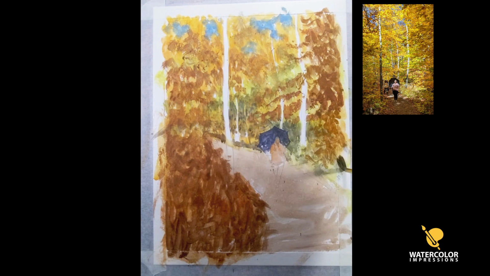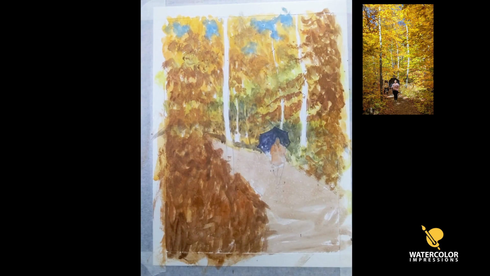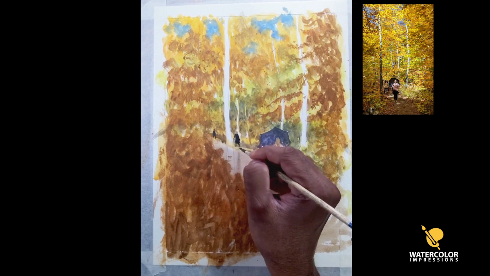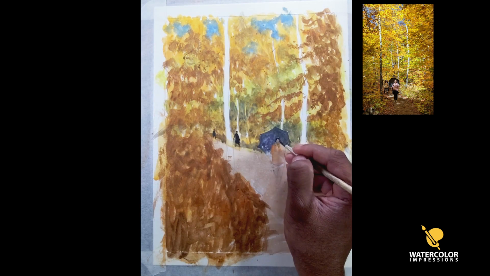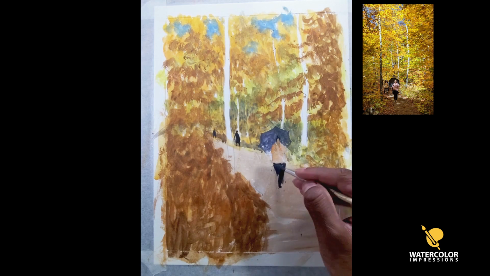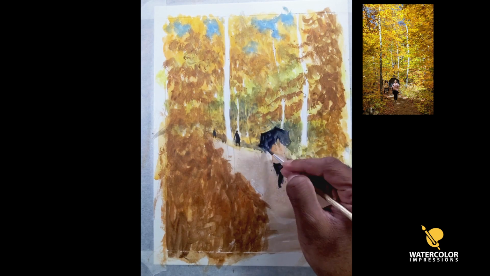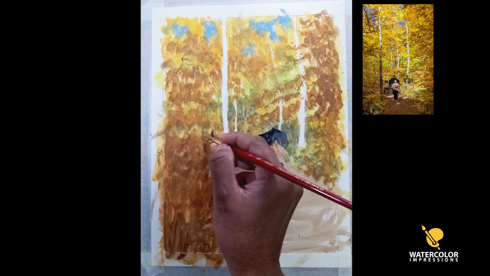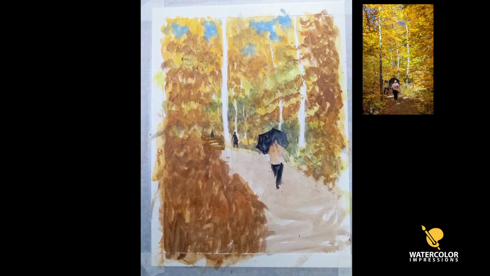And you can see in the reference there's a lot of things happening, there's a lot of noise, and we have to simplify in such a way that we can paint it. A lot of beginners, and sometimes even when I pick a subject, there is a lot of noise in it, so we have to minimize it into its basic shapes, deconstruct and simplify it. You can see we finished this painting quite fast.